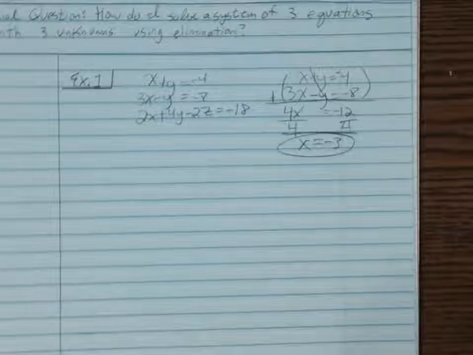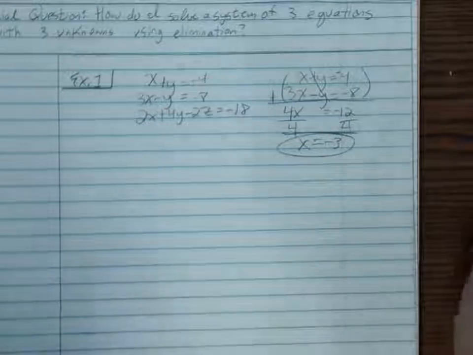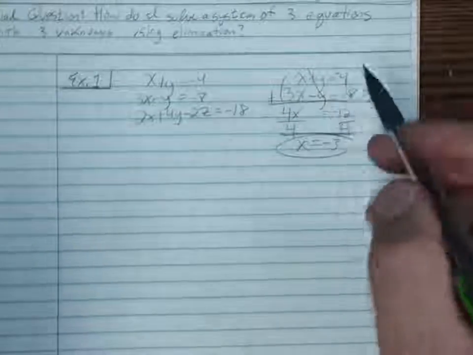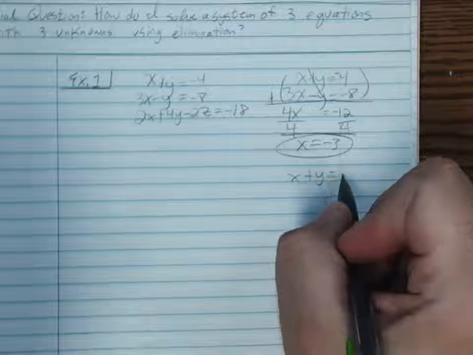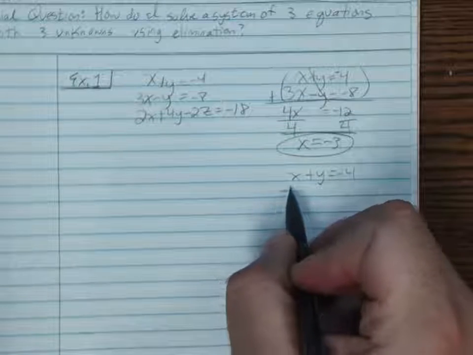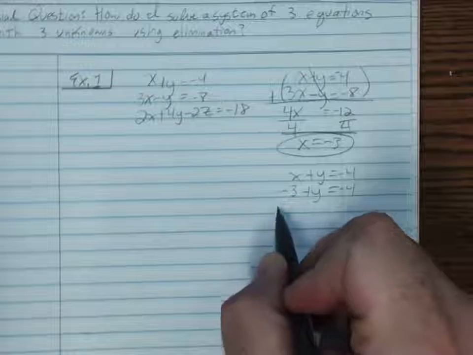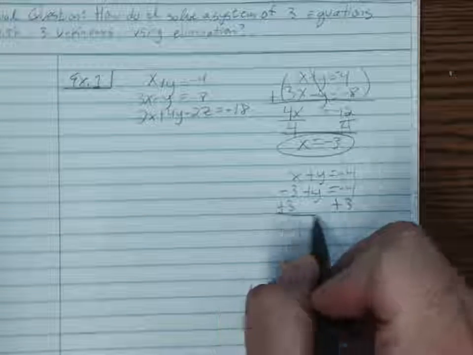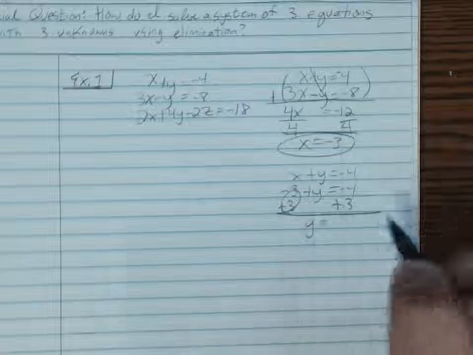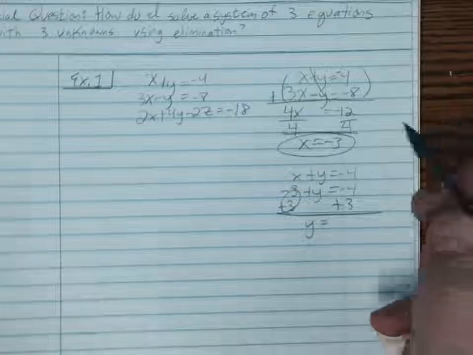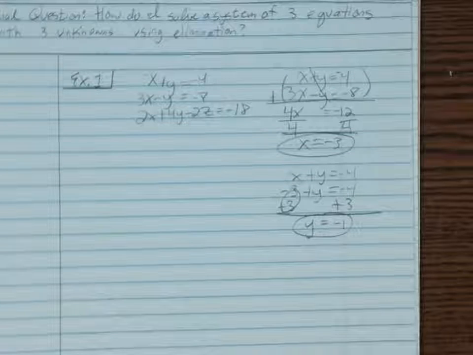So one variable down, 2 to go. Now I can plug this into either of my other equations, it doesn't matter which. I'm just going to use this top one, x plus y equals -4. I'm going to replace x with -3. So I have -3 plus y equals -4. And then I will add 3 to both sides. -3 plus 3 is 0. 0 plus y is y. That was the whole point there. It said it cancels out. -4 plus 3 is -1. So I now know that y is equal to -1.